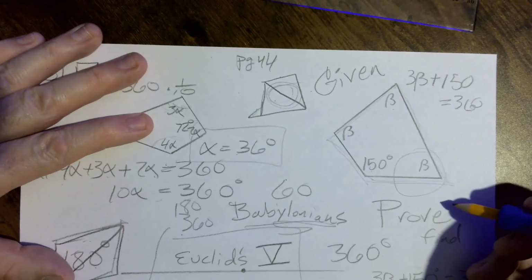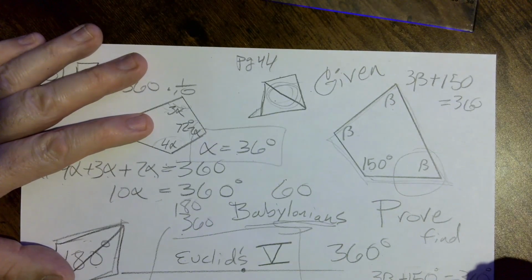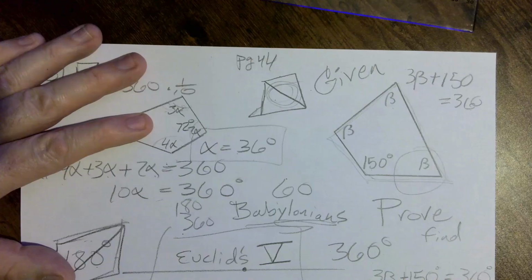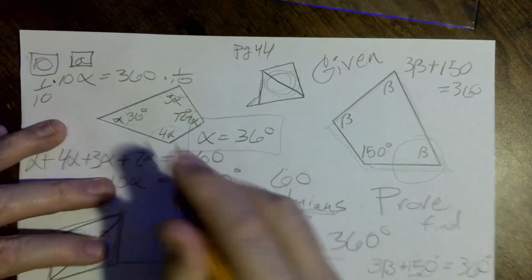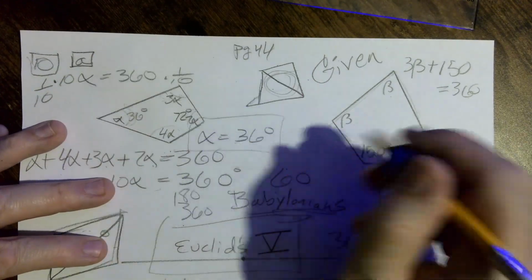If we have this object, then these angles will be 70 degrees. Okay, so that's 10A and 10B.